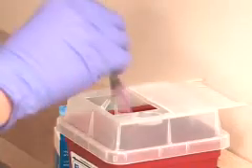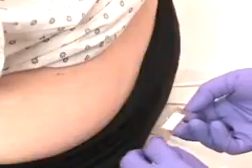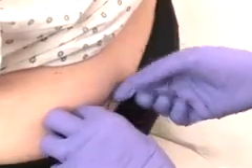Discard the syringe into the sharps container. Apply a bandage strip to protect the patient's clothing. Do not massage the injection site. Remove your gloves and wash your hands.